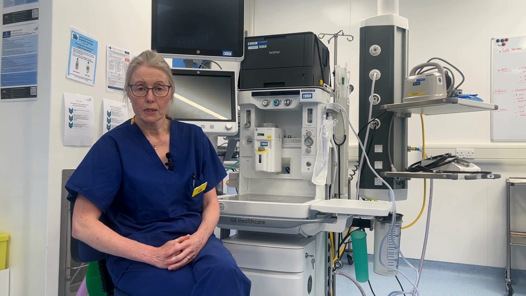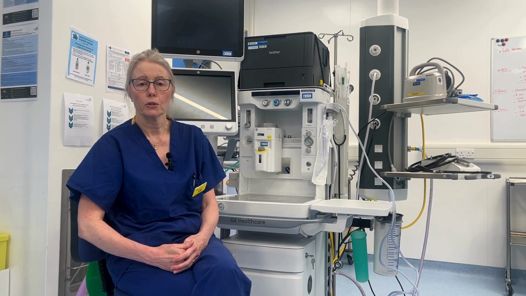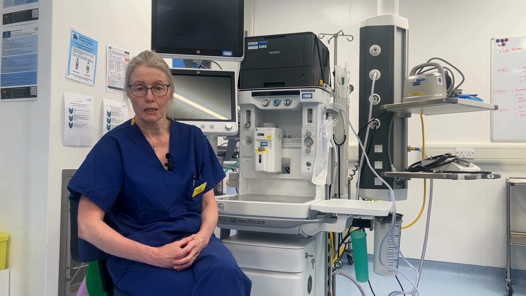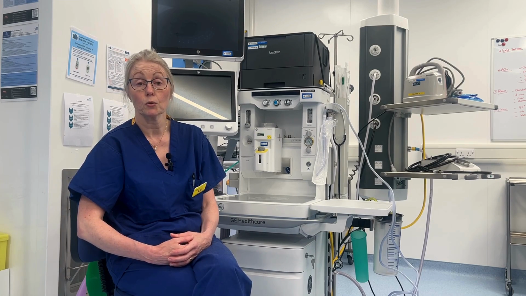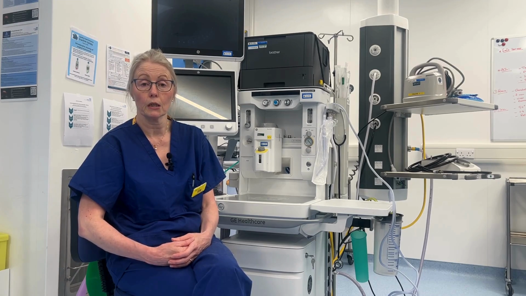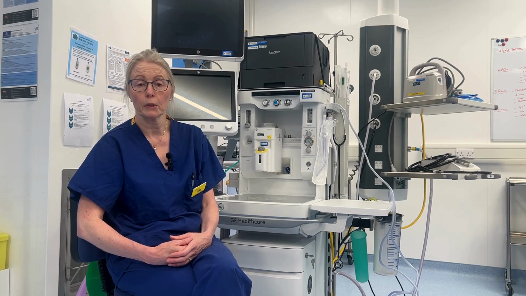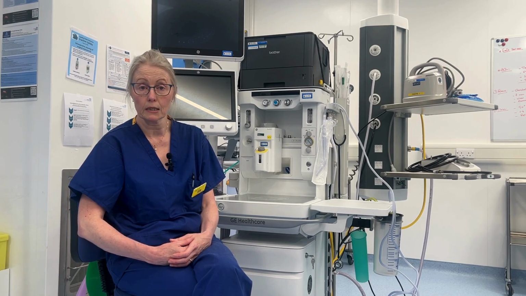When you have a spinal anaesthetic, we can either do it as a sole technique or combined with a general anaesthetic. If you're having a hip or a knee replacement, then it would be common after you've had the spinal anaesthetic to have a choice of whether you would like to be awake during the procedure, or more commonly, whether you want to be sedated during the procedure.